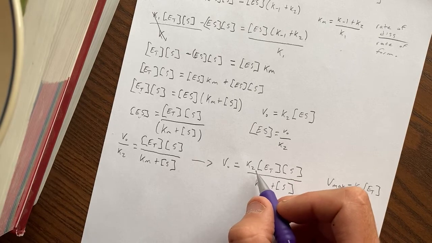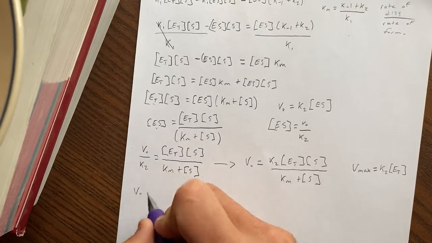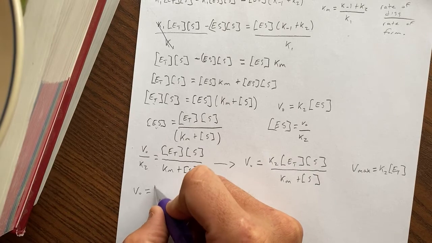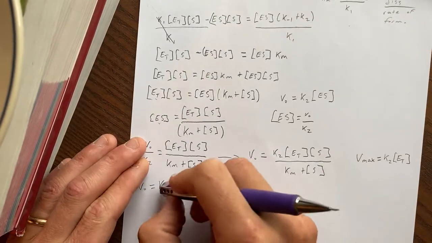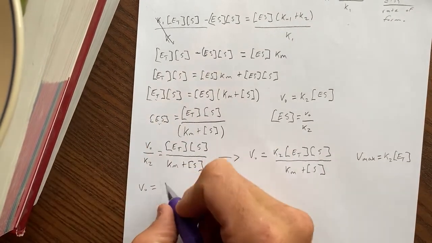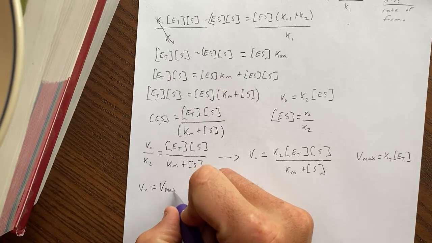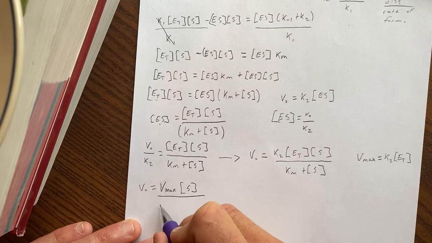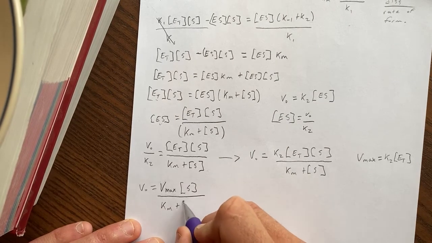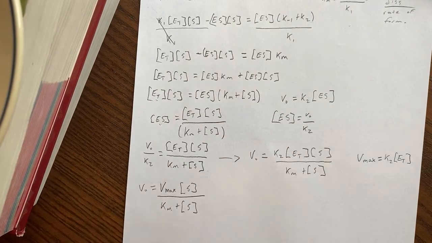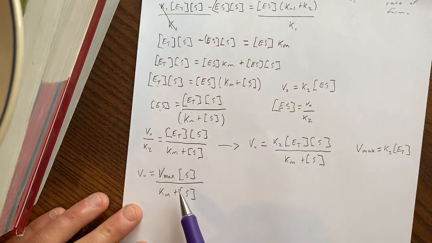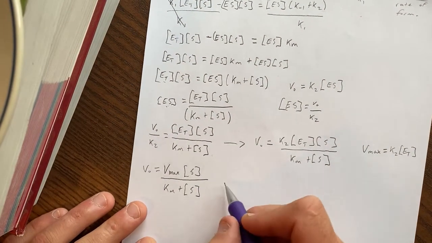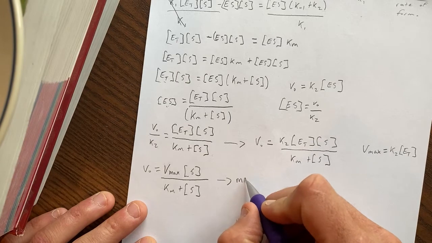So what we're going to do is plug that in. So we have V naught is equal to Vmax times substrate all over Km plus substrate. Now that we've plugged that in, this is our Michaelis-Menten equation.